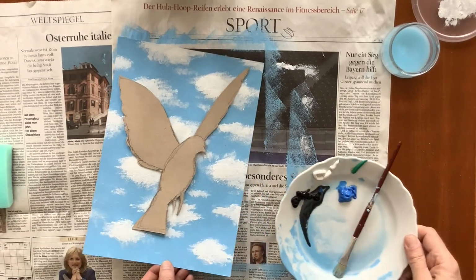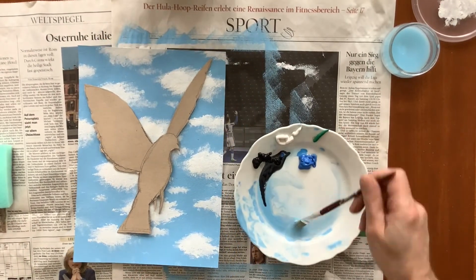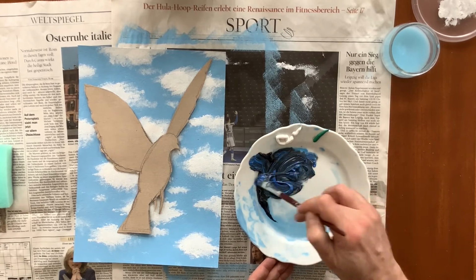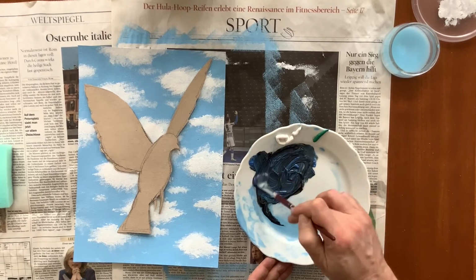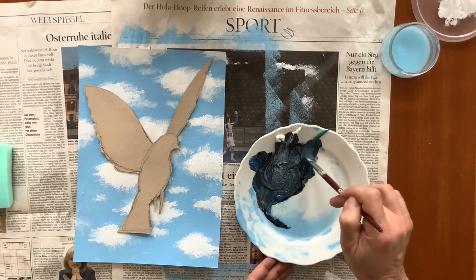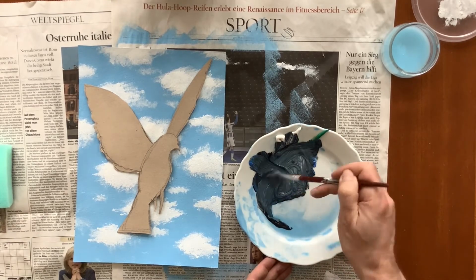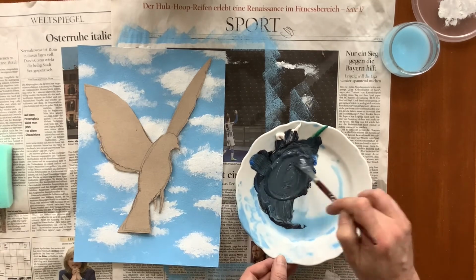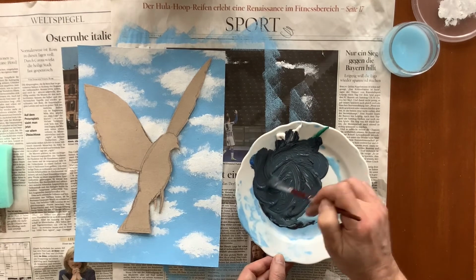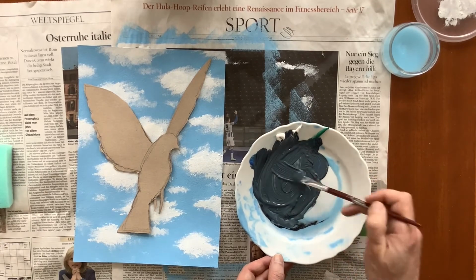And now we need to mix the colors for a stormy sky. So you'll need blue, black, white, and maybe even a little bit of green. Make sure that you have plenty of the color and make sure that it's relatively thick.